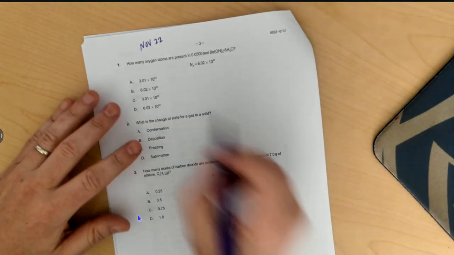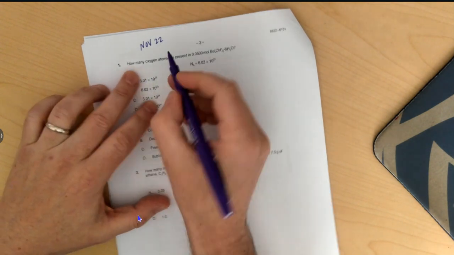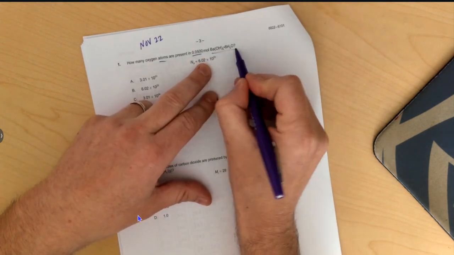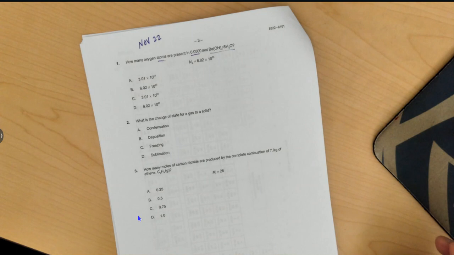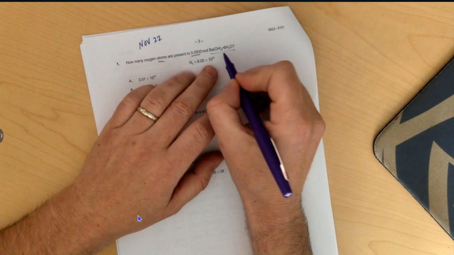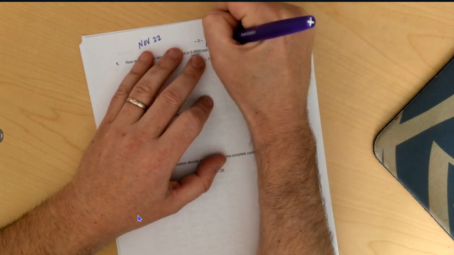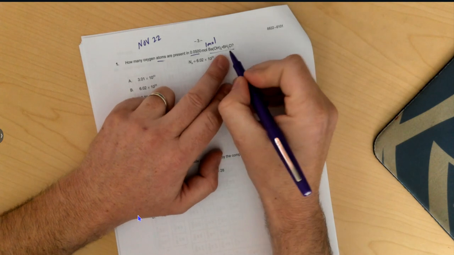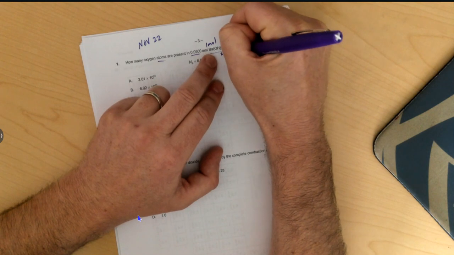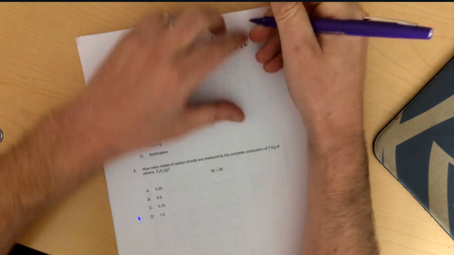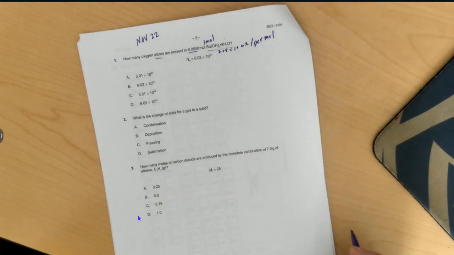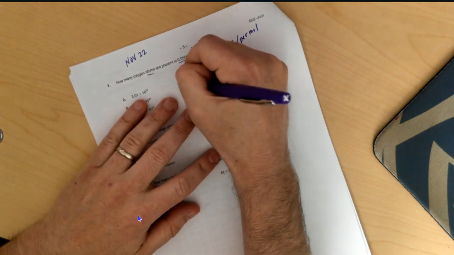All right, so number one says, how many oxygen atoms are present in 0.05 moles of barium hydroxide hydrate? The first thing we have to do is see how many oxygens there are if this was 1 mole of that. So 8 for the water and 2 for the hydroxide. That adds up to 10 oxygen atoms per mole of this compound.